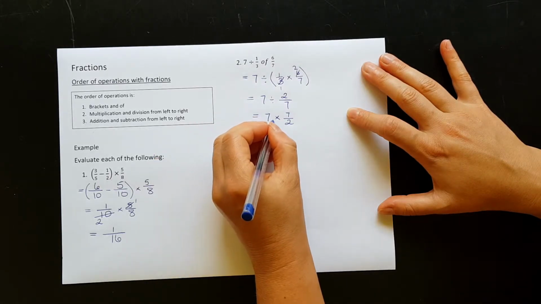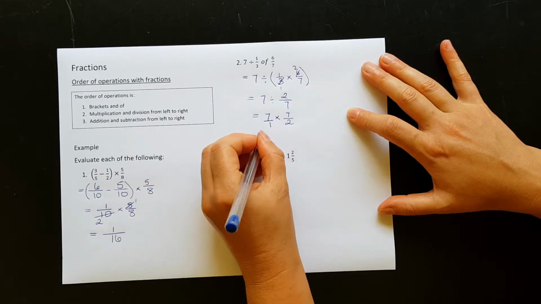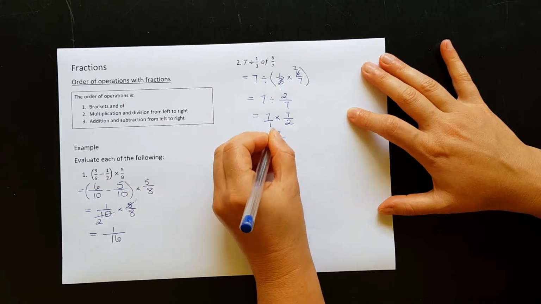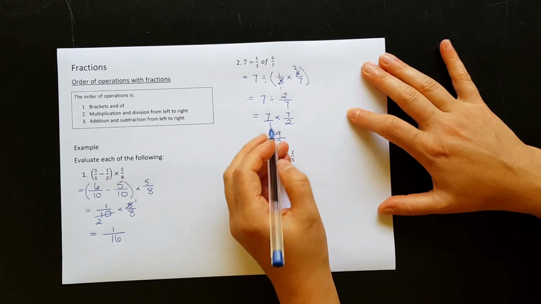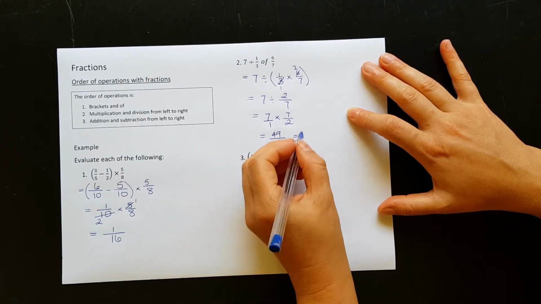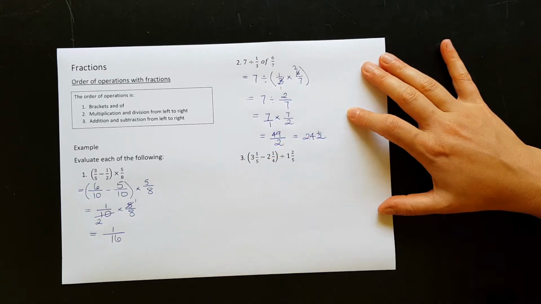The whole number at the front here, we put it over a 1. 7 times 7 is 49 over 2 times 1, which is 2. 49 divided by 2 goes 24 times with a 1 remainder, so 24 and a half.